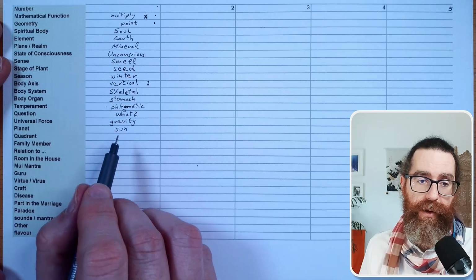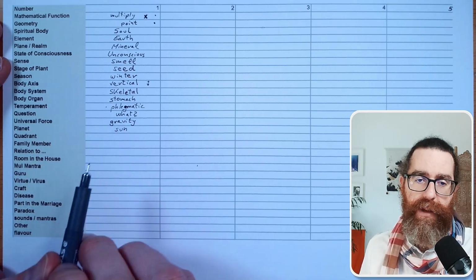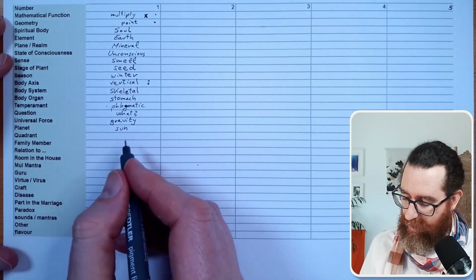But the sun is the thing that has more gravity. In terms of planets, it may be something else. I will have to check it out. I'm not sure about this one.